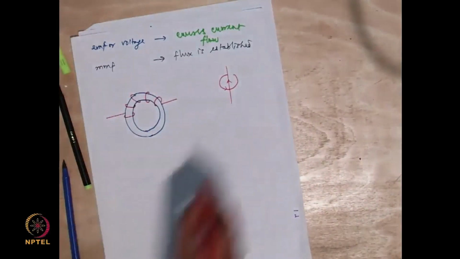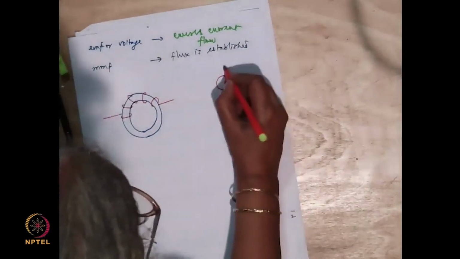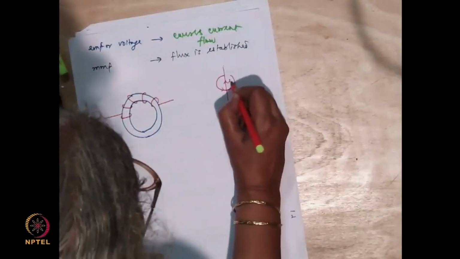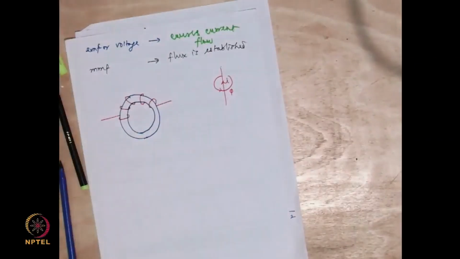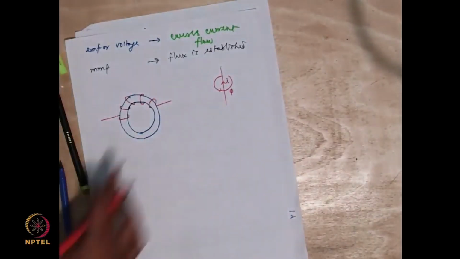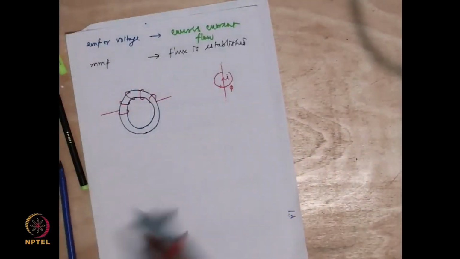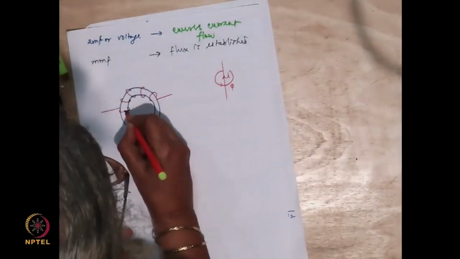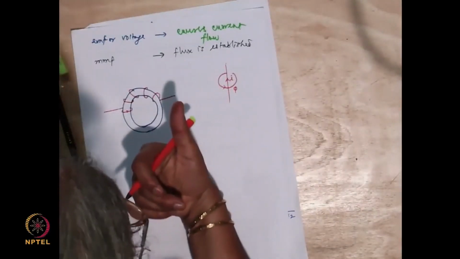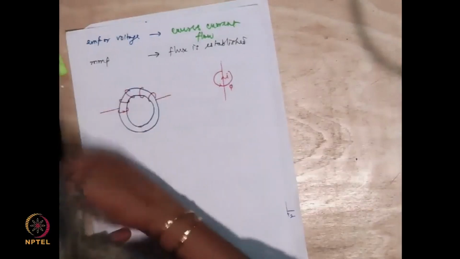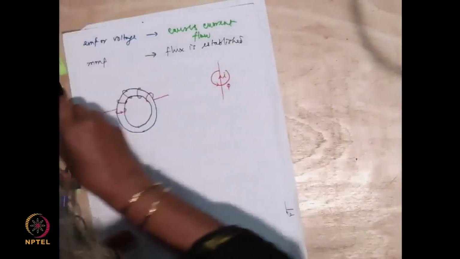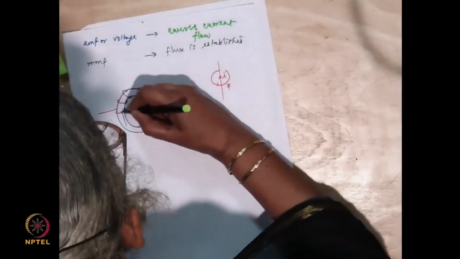So this is the flux line or magnetic field line, whereas this is the current direction. Right? The same way I should be able to say here also, if my current is flowing like this, right? So I'm going to have the flux line produced in this particular direction.